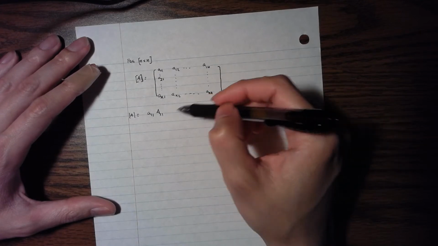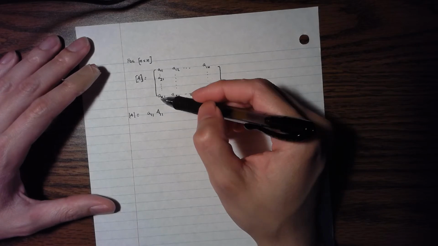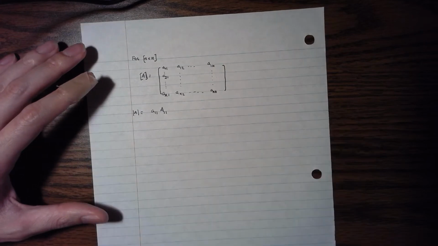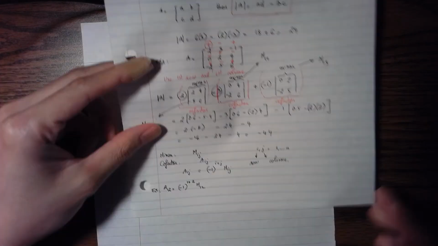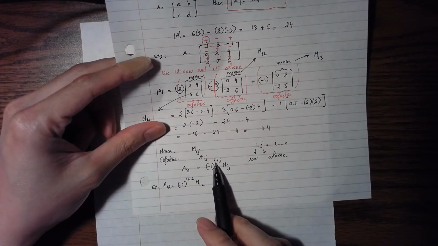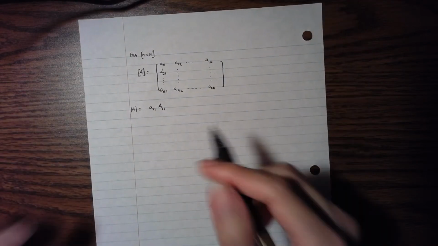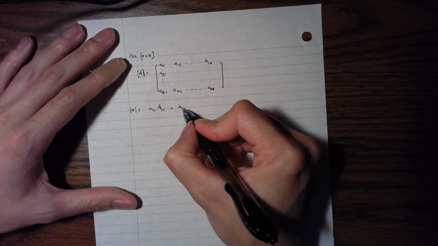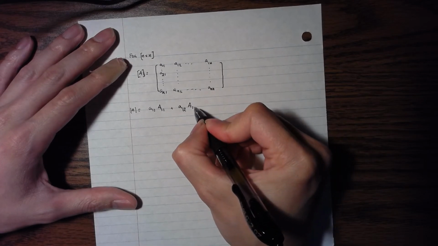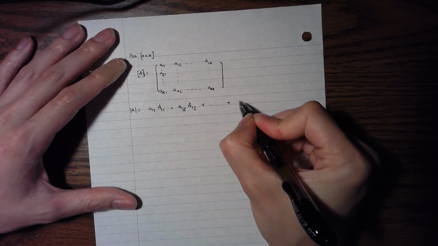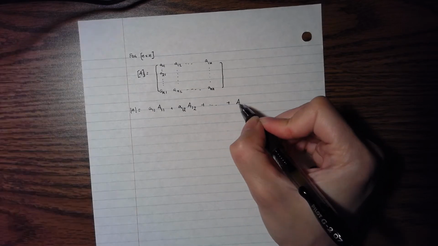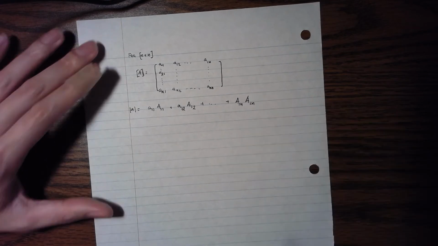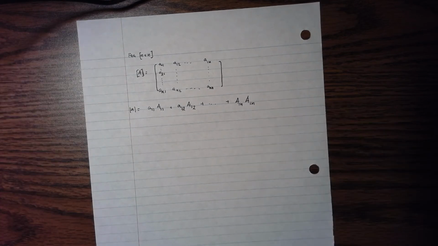And the whole thing for A11 will be the minor times negative one raised to i plus j. Okay, so over here will be first row, second column, so A12, plus A1n. Okay, so this is the determinant.